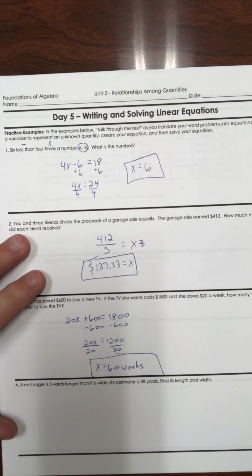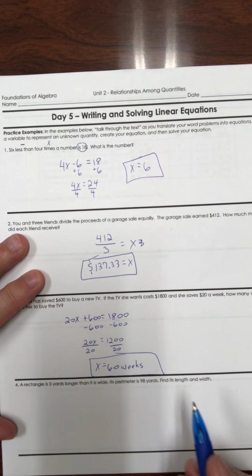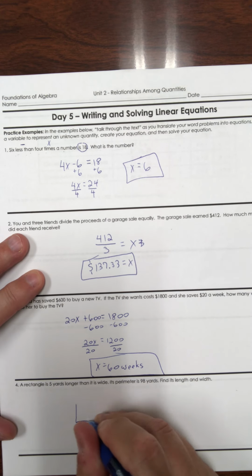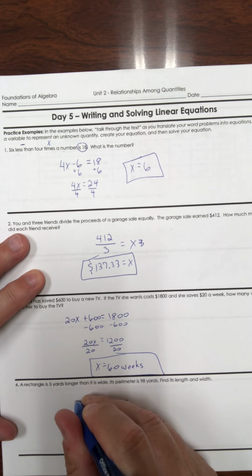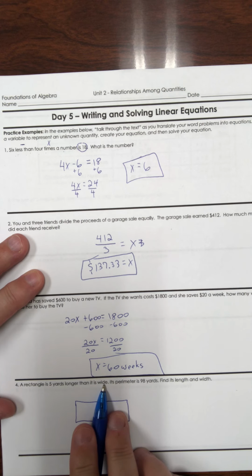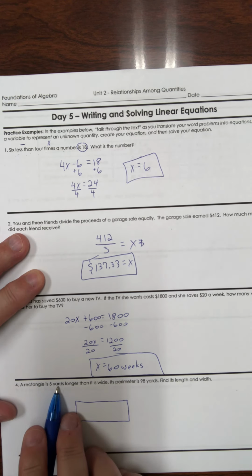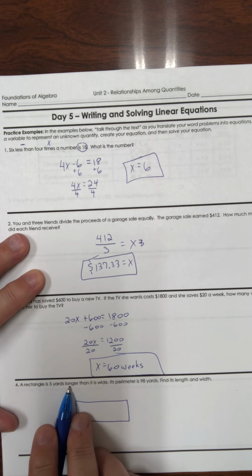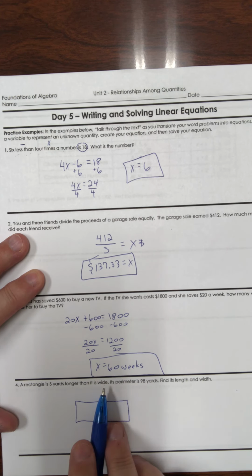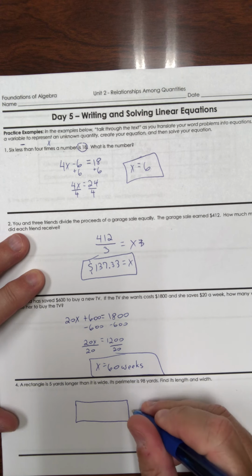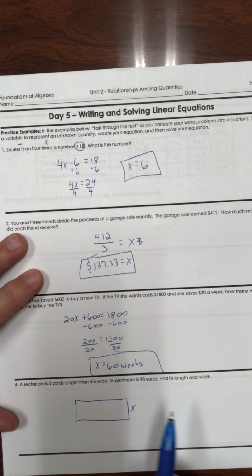All right. Next, we've got a rectangle that is 5 yards longer than it is wide. Okay, so we have a rectangle. We don't know how wide it is, but we do know that the length is 5 yards longer. Well, if we don't know how wide it is, we're going to put an x there.